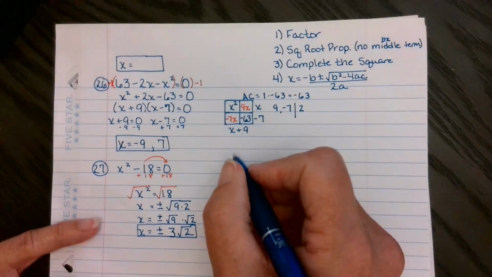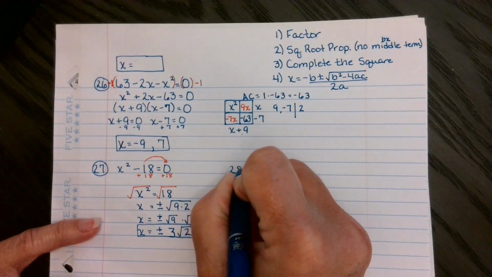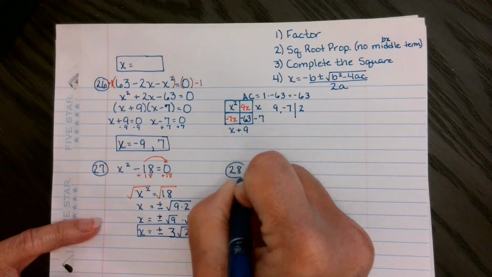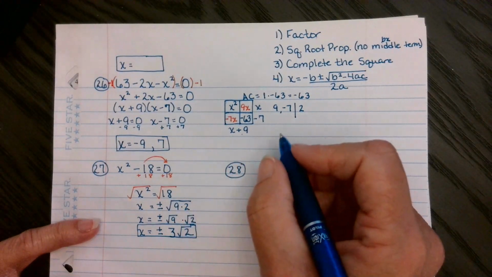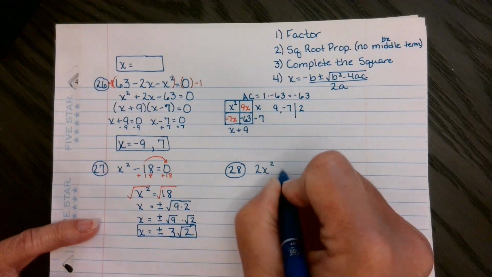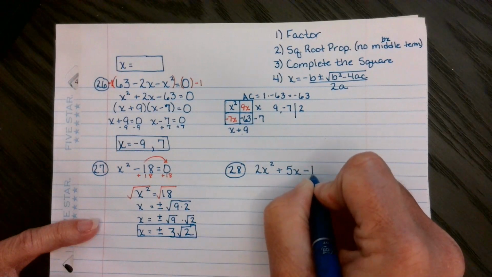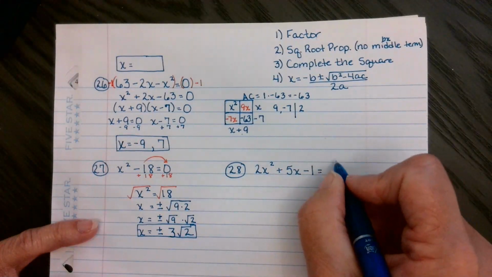All right, 28. Now 28 looks like this. Two x squared plus 5x minus 1 is equal to 0.